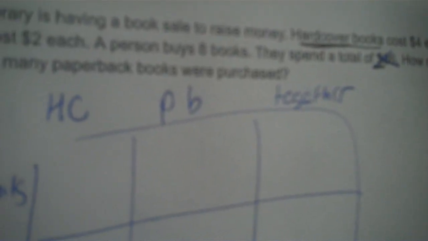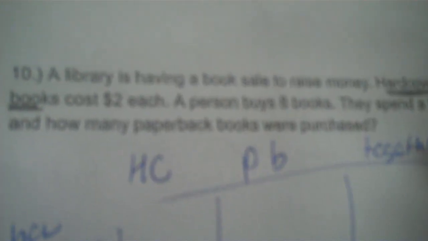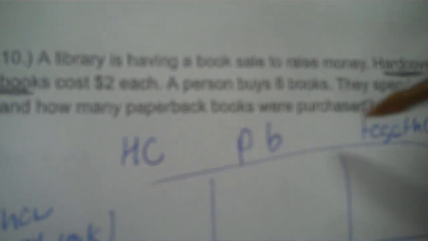Okay, how many units? Well, again, these are your cost amounts. This is not. So 4 and 2 do not belong up here. Those would go here. Okay. 8 books would go up here, but it's not hardcover or paperback, and it doesn't say more, so it would be in the together. That's all you have there, but you need to fill out the rest of it. You have to use variables, x, y, and that's an equation, x plus y equals 8.